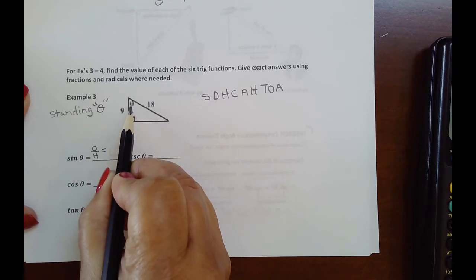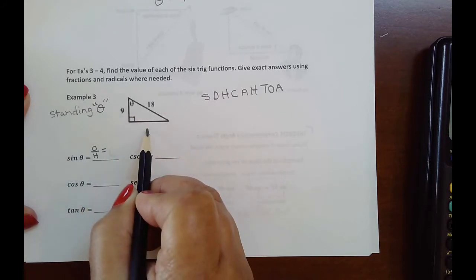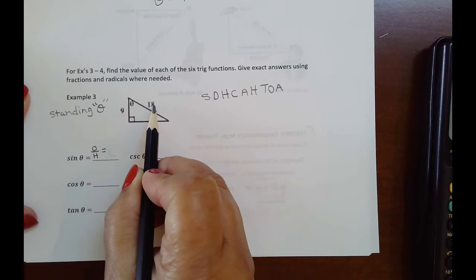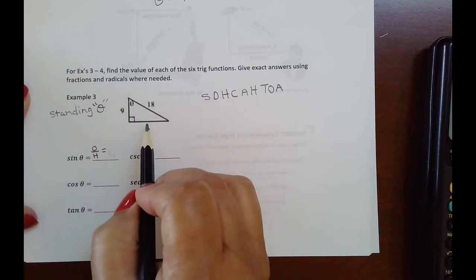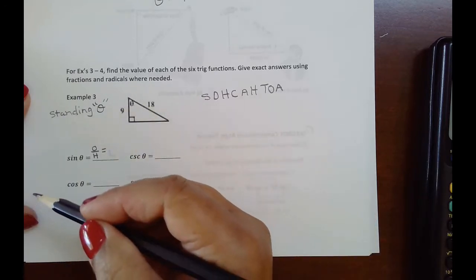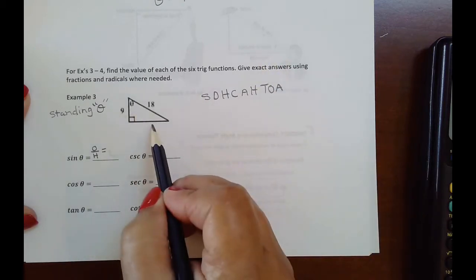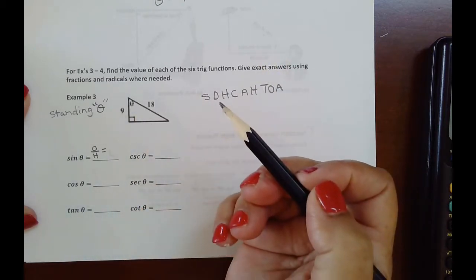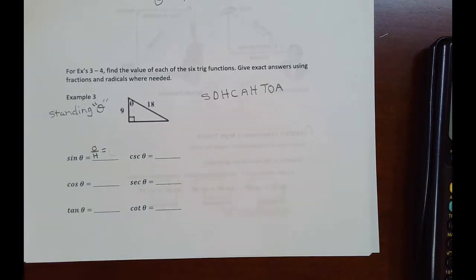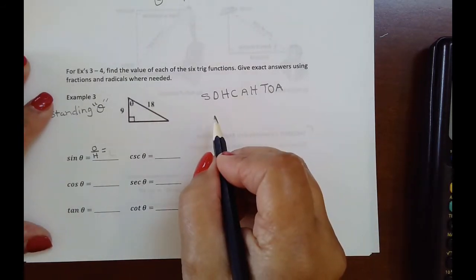So if I'm standing right here, I'm going to need this piece right here, and then my hypotenuse. The hypotenuse doesn't change no matter where you're standing, but opposite and adjacent do. So I noticed that I need opposite here, but yet I don't have that. So you're going to have to go to that Pythagorean theorem that was introduced in this section, find the missing piece, and then you can go about your business of finding anytime you have a triangle that's missing a side. Typically they're going to ask you for an answer that involves one of the missing pieces, so we might as well find that now.